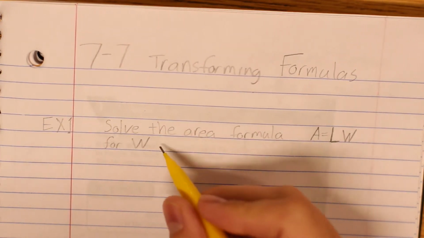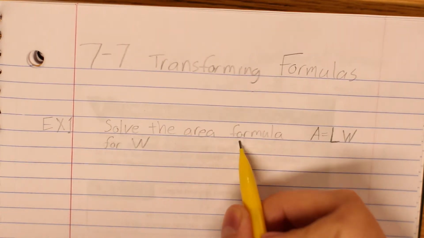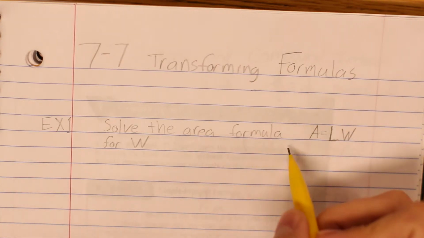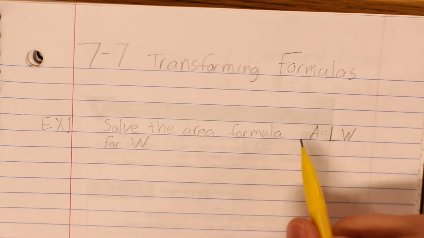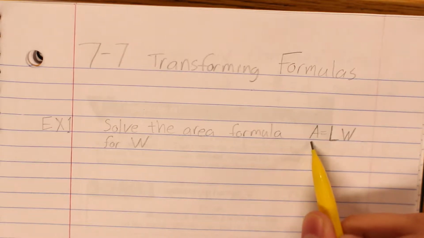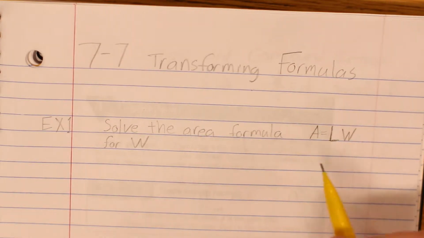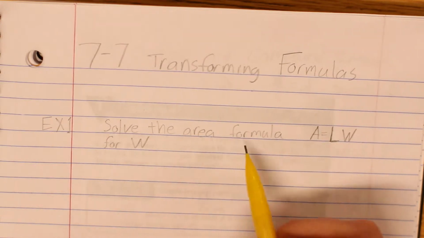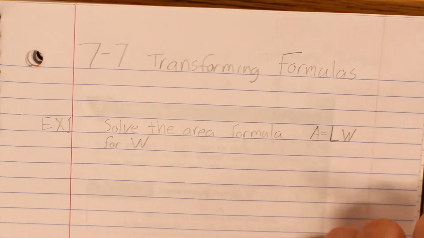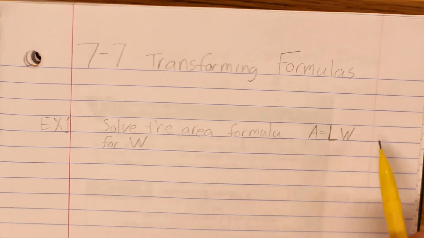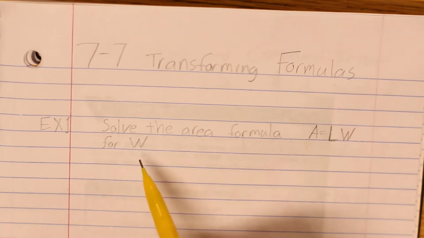So, all right, the first one is solve the area formula. So this is the formula part. We'll be given different formulas. So solve the area formula, which is A equals the length times the width, so LW. And we're told to solve it for W. Now, all of these, you're going to be told to solve a formula or an equation for one of the letters. All that means is you've got to get the W by itself.